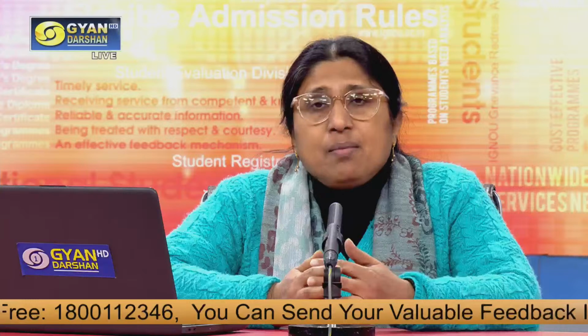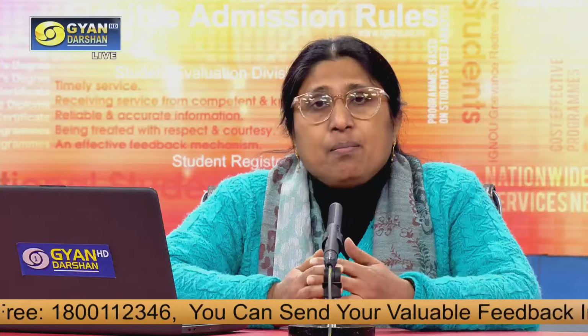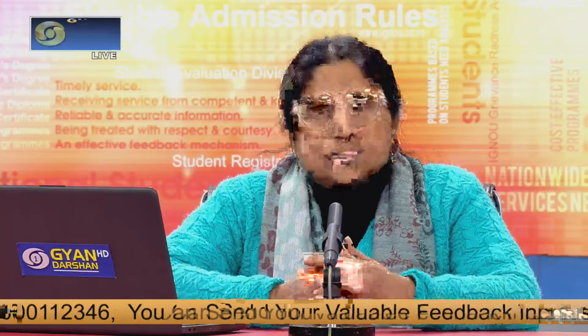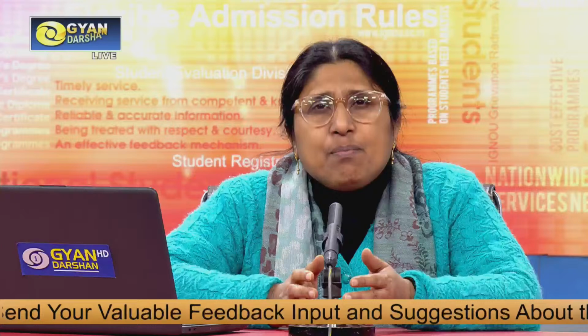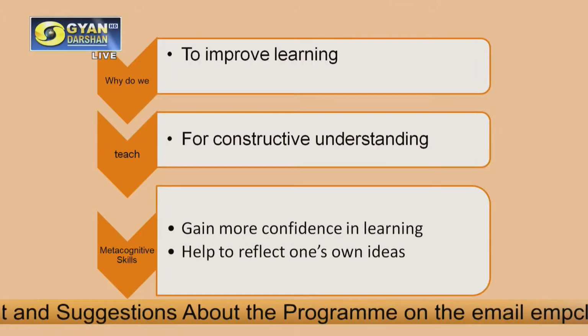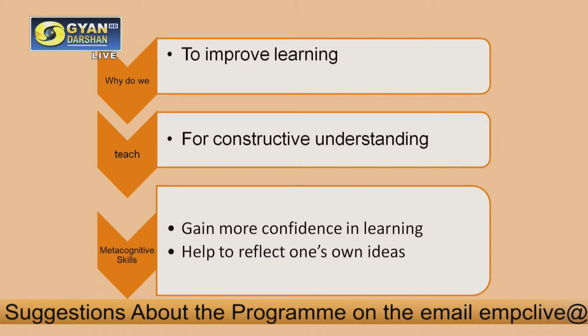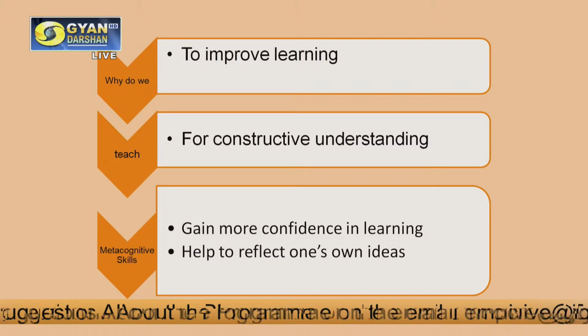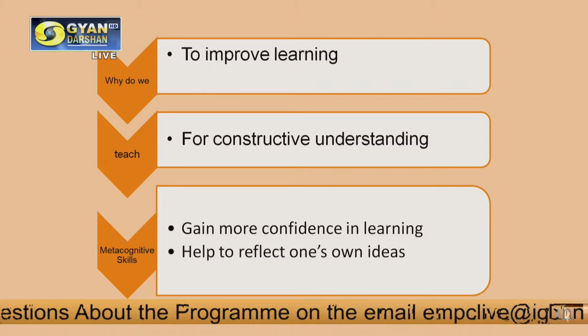Now comes the importance. Why do we teach metacognitive skills? What is the importance? We can categorize it into three. The first one, to improve the learning process, and then for constructive understanding.